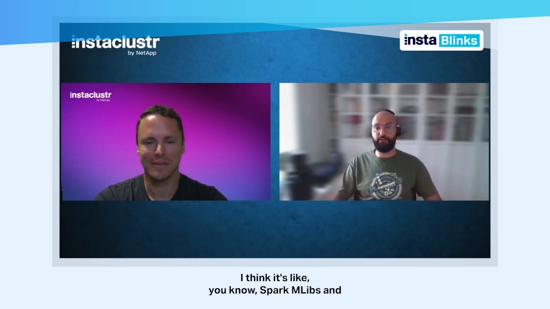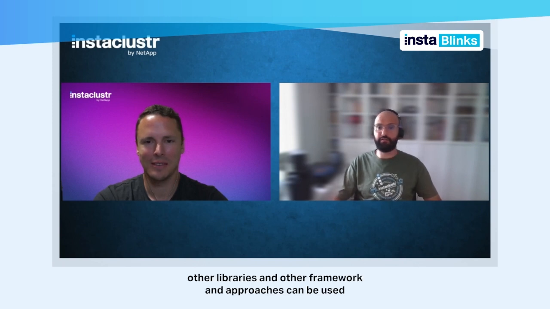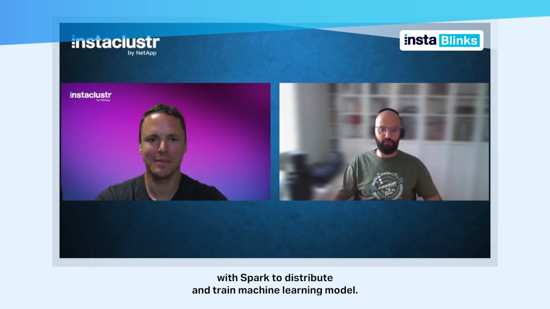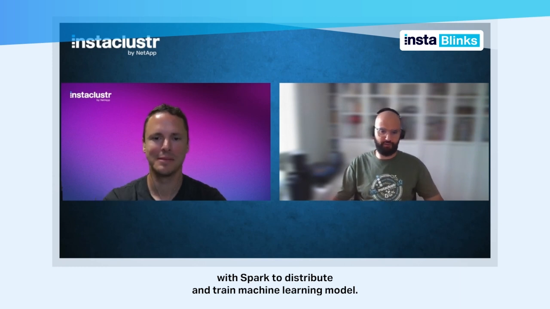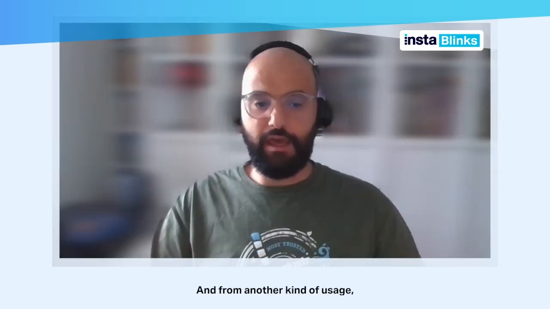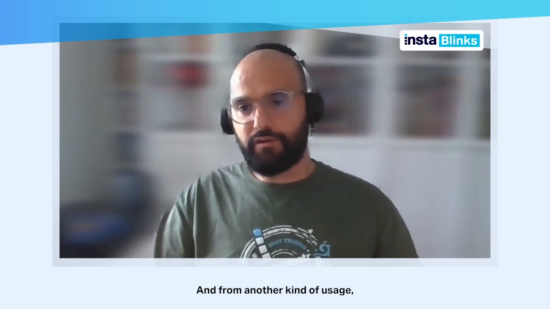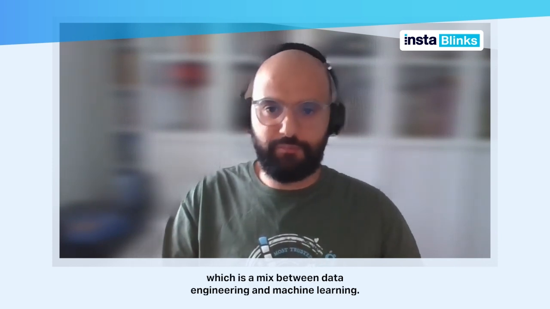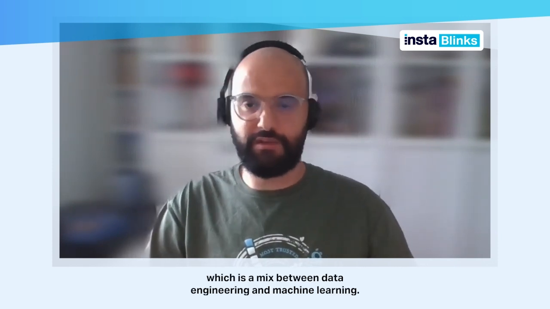Things like Spark MLlib and other libraries, frameworks and approaches can be used with Spark to distribute and train machine learning models.